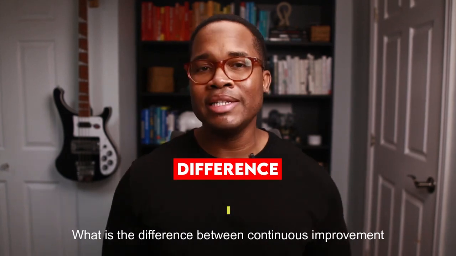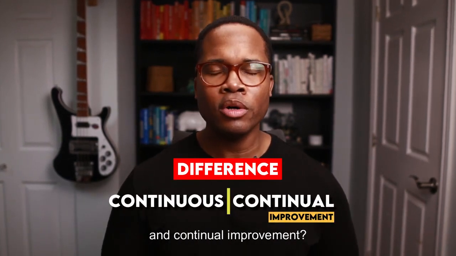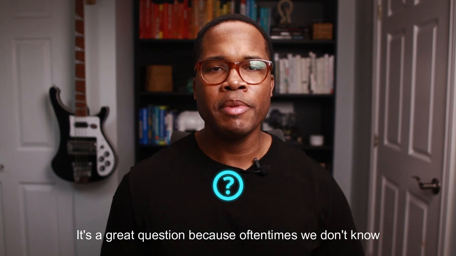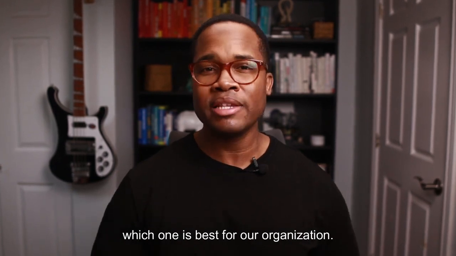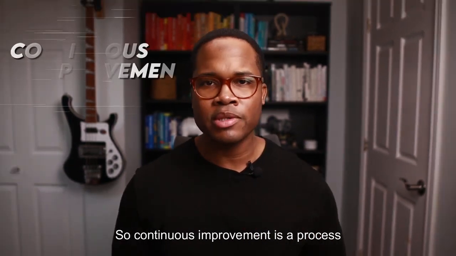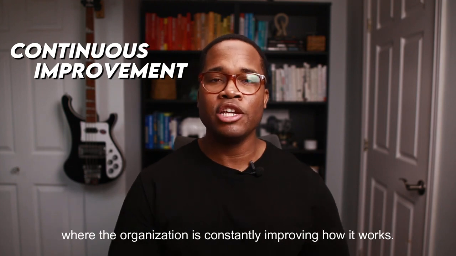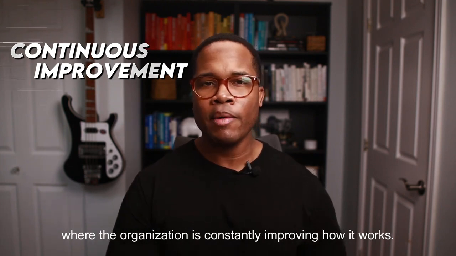What is the difference between continuous improvement and continual improvement? It's a great question because oftentimes we don't know which one is best for our organization. So continuous improvement is a process where the organization is constantly improving how it works.